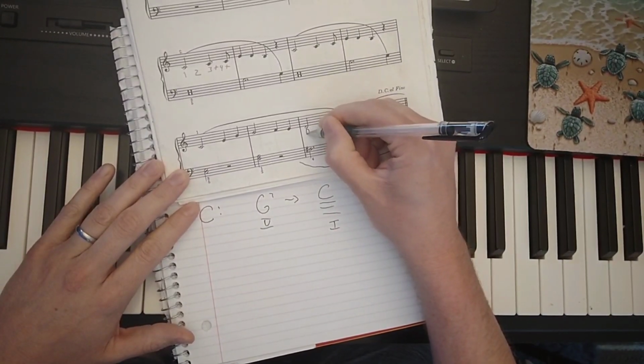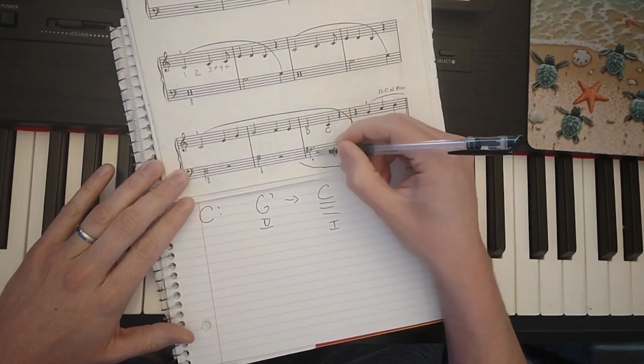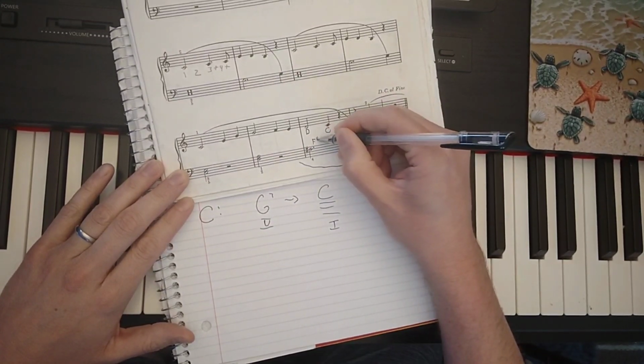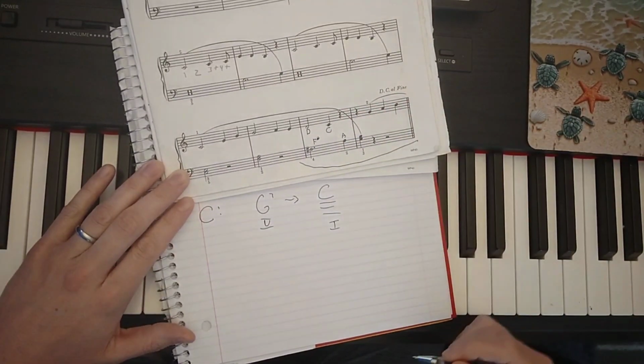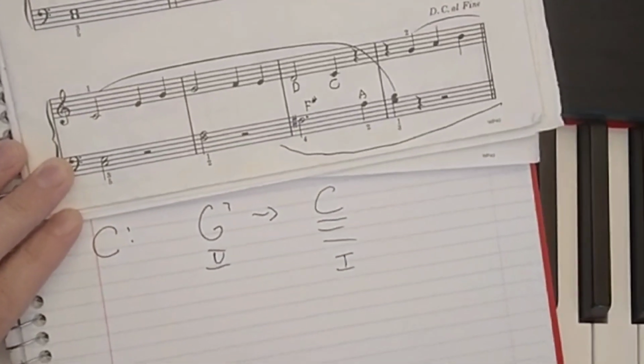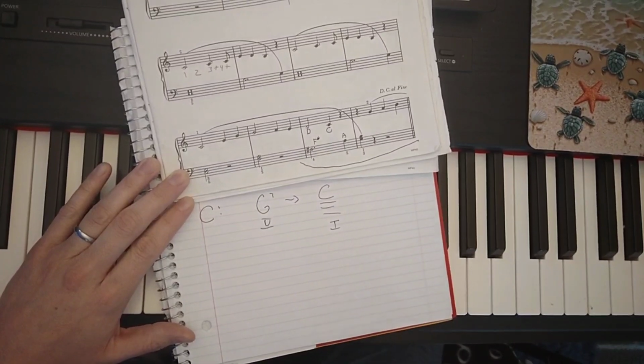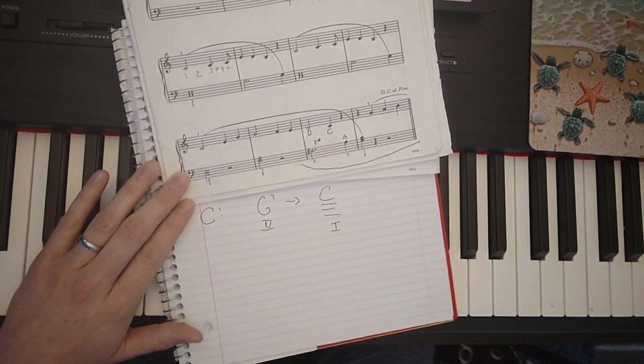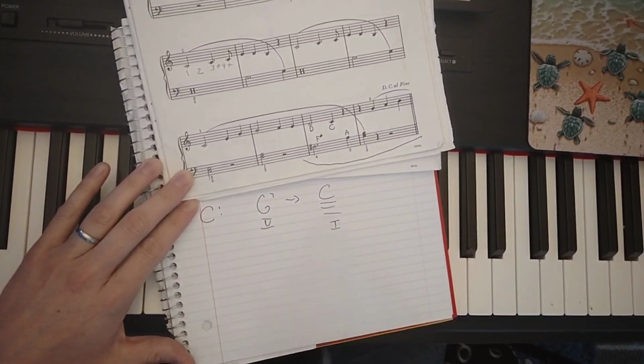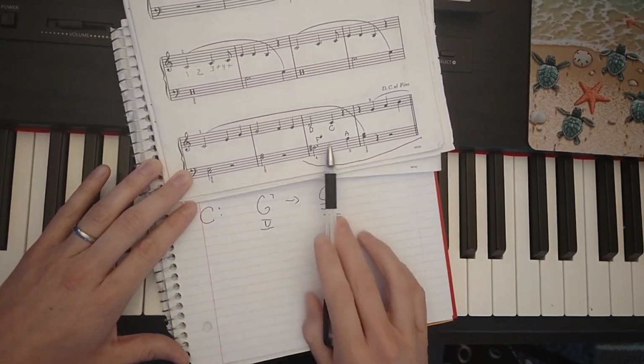All right, so if we're going to look at this measure right here, I'm going to write in these notes for you. Okay, we have a D, we have a C, we have an F sharp, and we have an A. Now, if you take those notes, if you've got a little bit of theory background, you might be able to tell what that is. Of course, if you know what a secondary dominant chord is and you know what key you're in, you can then figure out what the secondary dominant chord is.